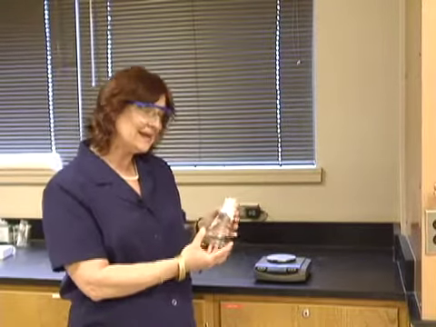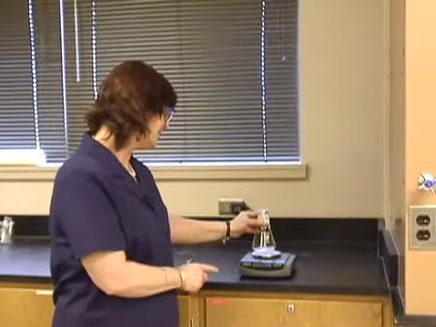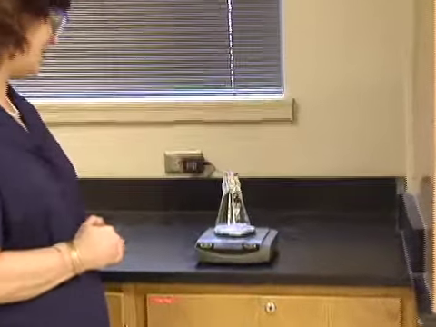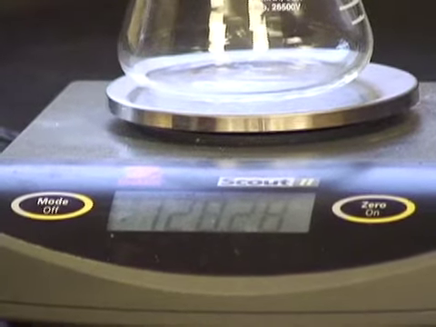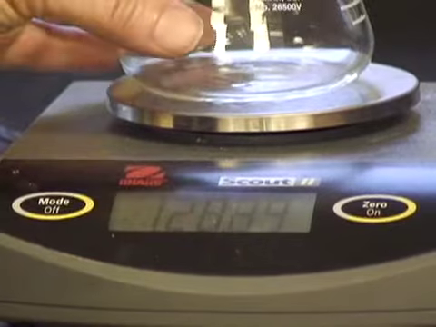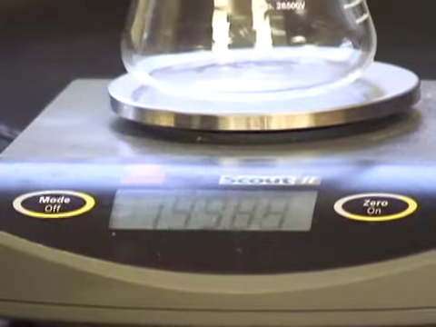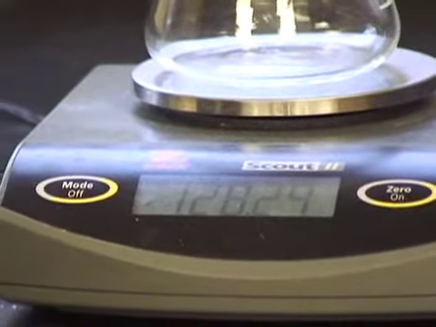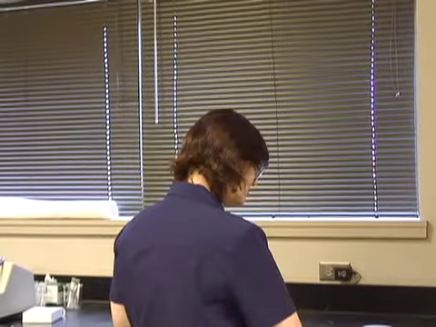Well, the first thing I'm going to do is get the mass of a dry, clean, empty Erlenmeyer flask with a tinfoil top and a rubber band. I need the mass of it empty. My scale is on 0, and now I get a mass of 128.29 grams.